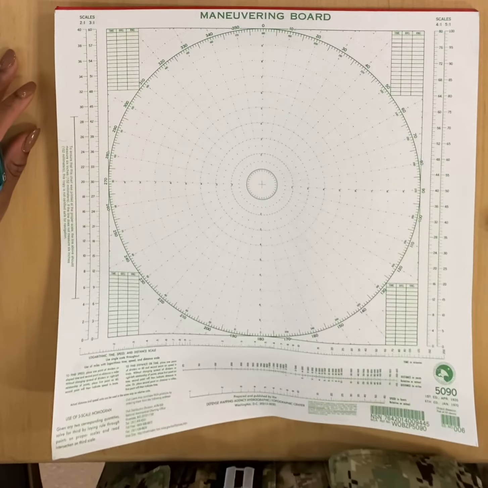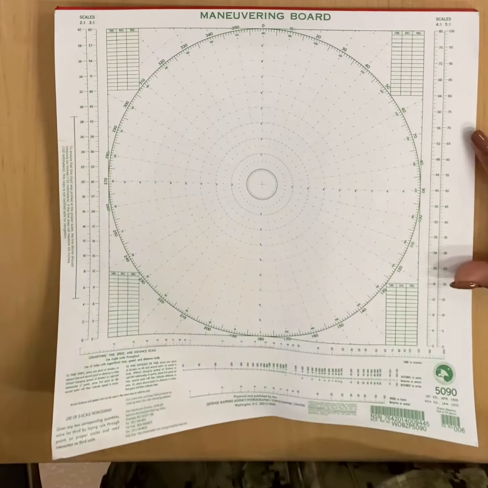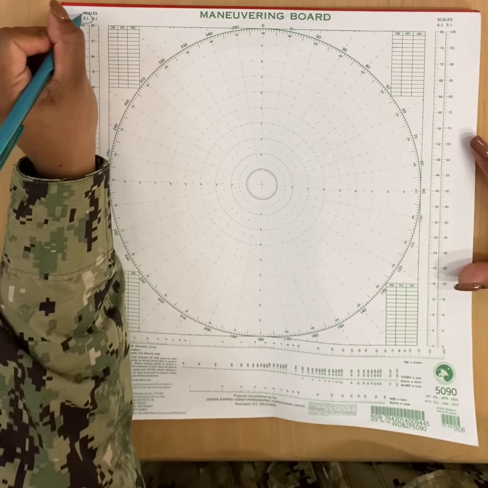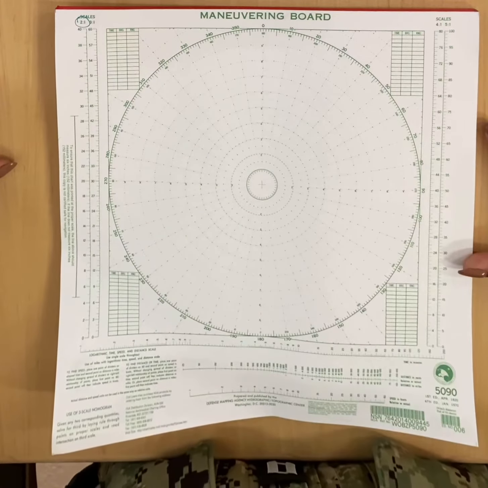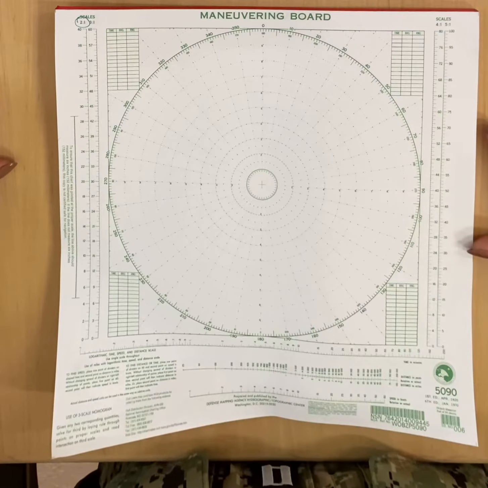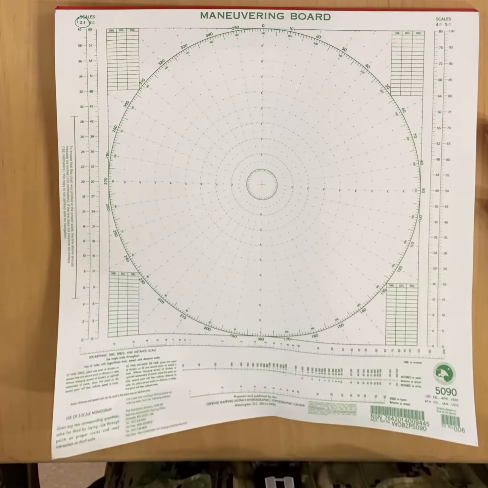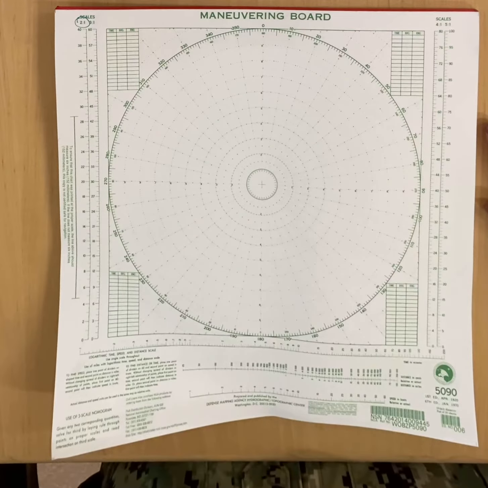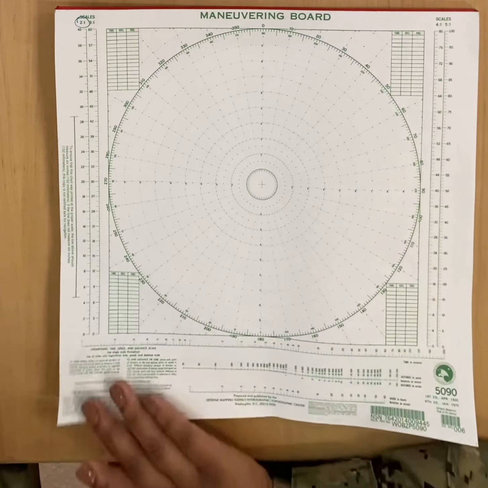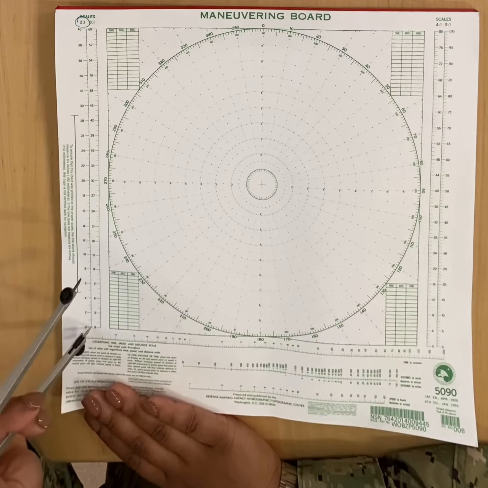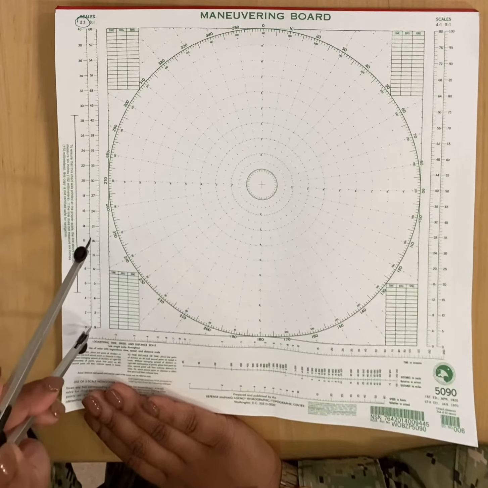When you're doing a MoBoard, you always want to remember to circle the scale that you are using so that you do not forget it towards the end of the problem. Because if you start mixing and matching scales, then you won't get the right answer. So we're going to take our dividers. We are going to measure out 16,000 yards using our dividers.